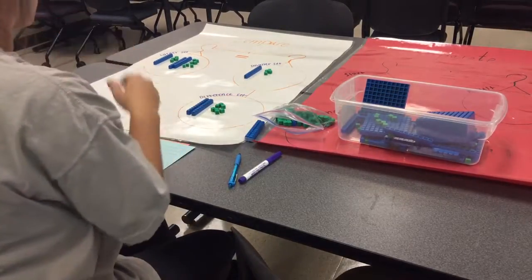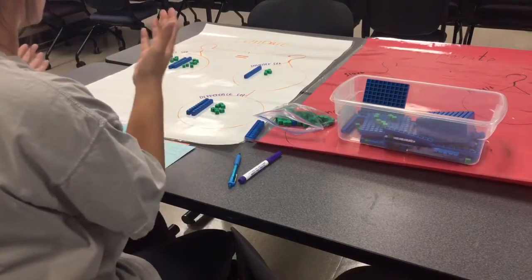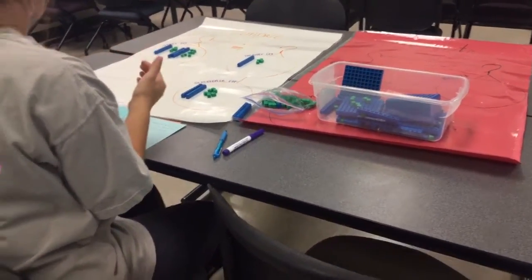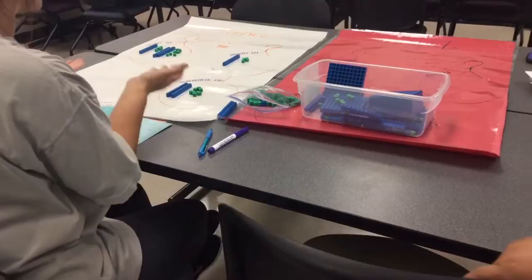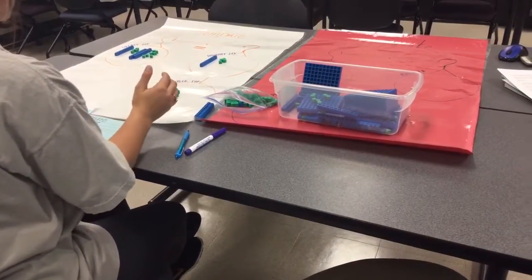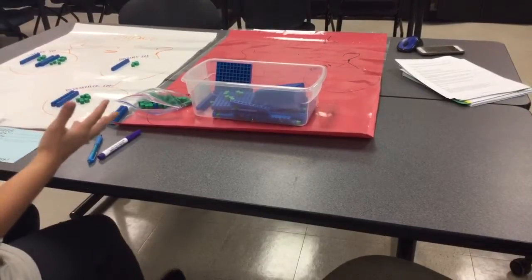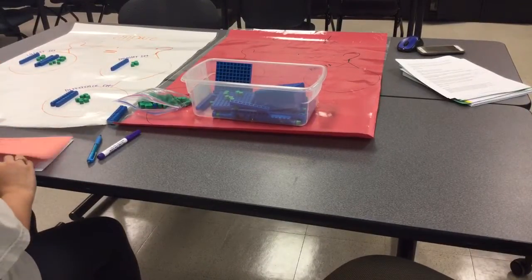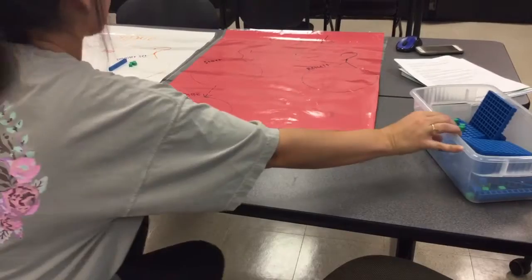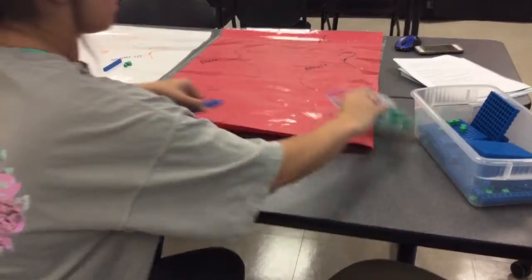And it's really important to make the connection with the balance and the equal sign, because you have to make sure that both sides do have to be balanced, so that students can see that an equal sign represents a balance between 2 quantities.